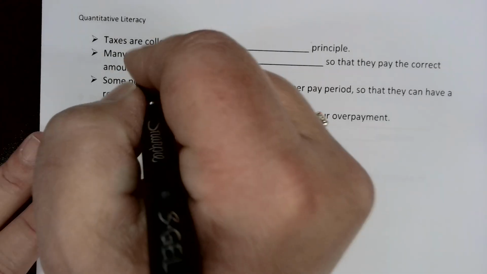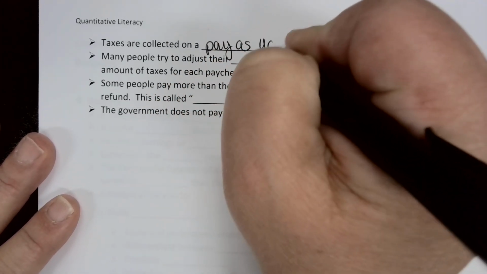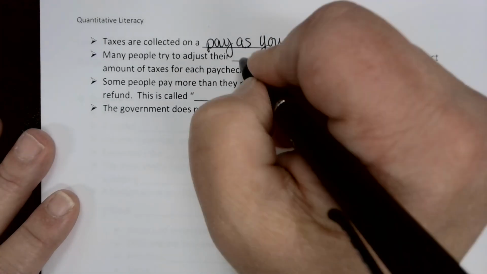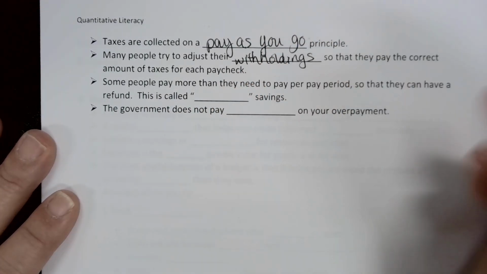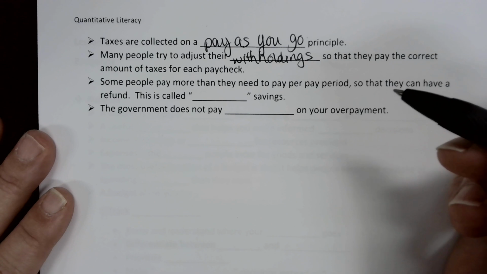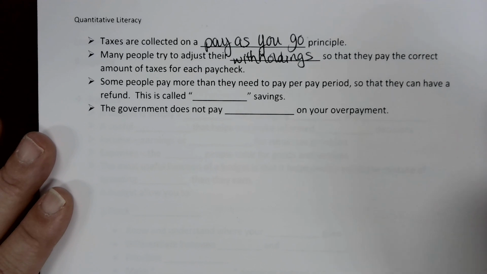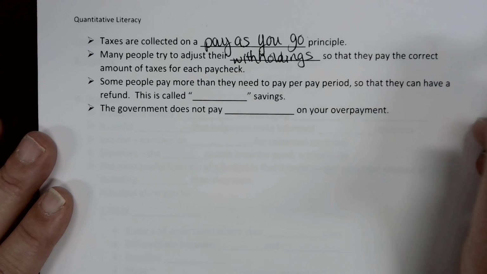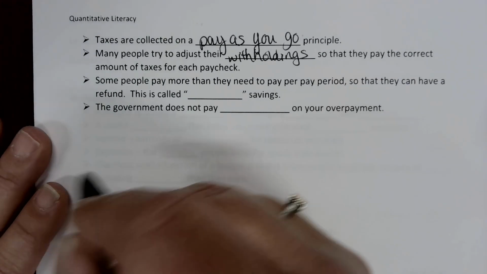So, as you get paid, taxes are collected. So that's a pay-as-you-go principle. Many people try to adjust their withholdings so that they pay the correct amount of taxes for each paycheck. You can increase them or decrease them. I always increase my withholdings. I'd rather have that money back. Do a little vacation with it or whatever at the end of the year. Some people pay more than they need to pay over a pay period. That's me. So they can have a refund.